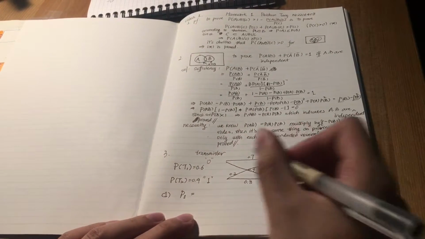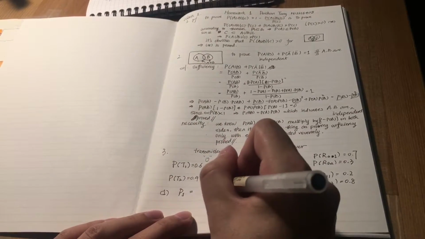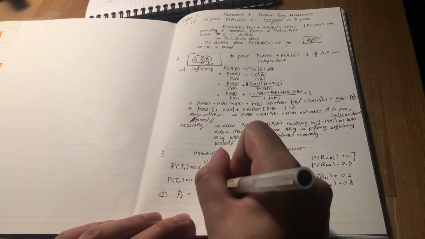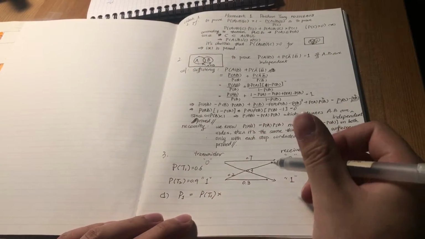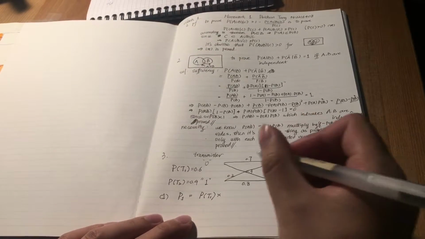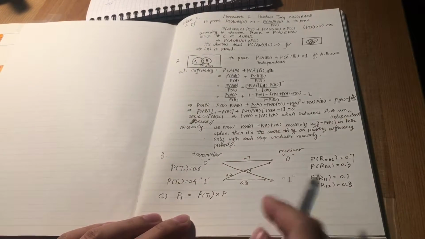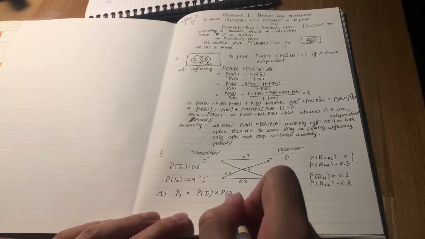It is equal to, when the transmitter transmits 0, PT1 times the probability that it receives the correct signal, which is PR01.